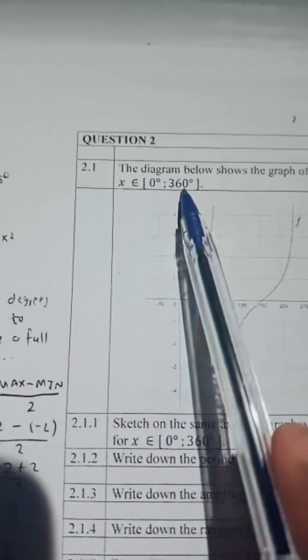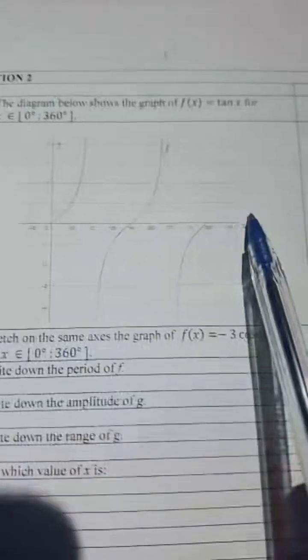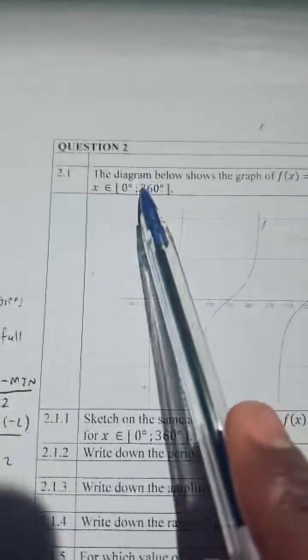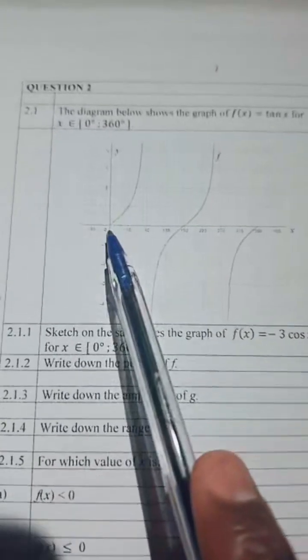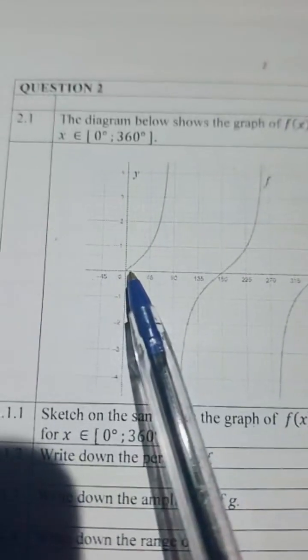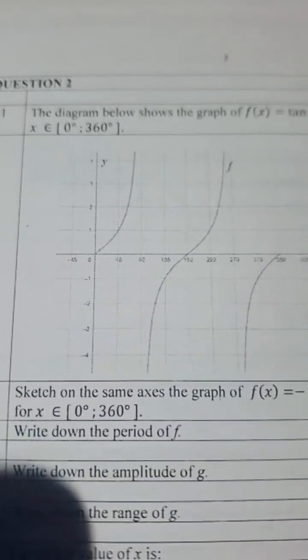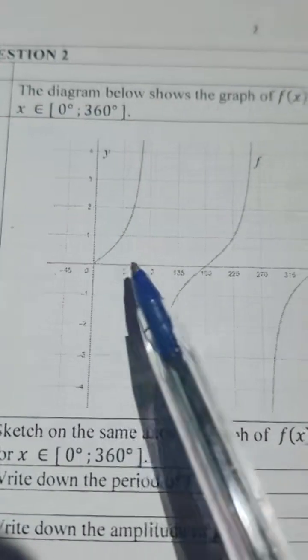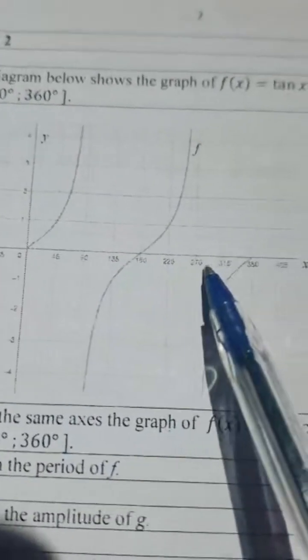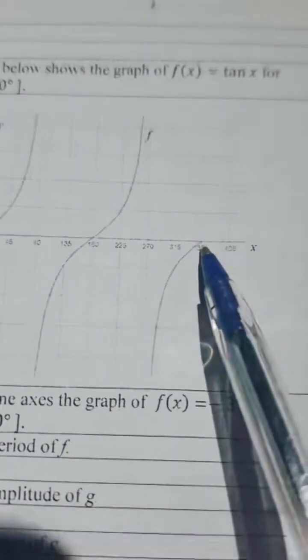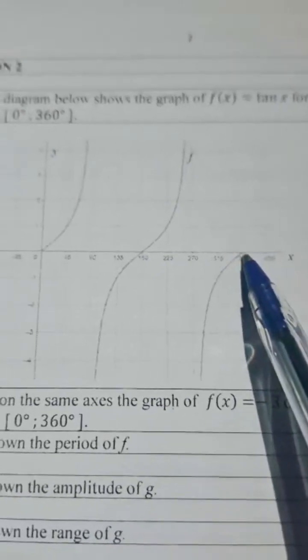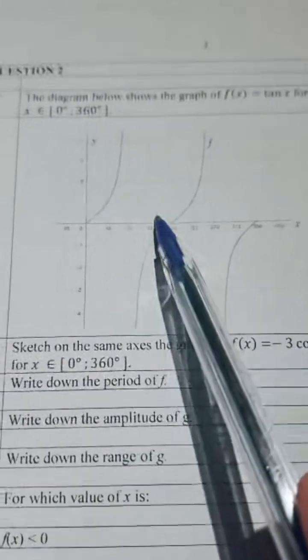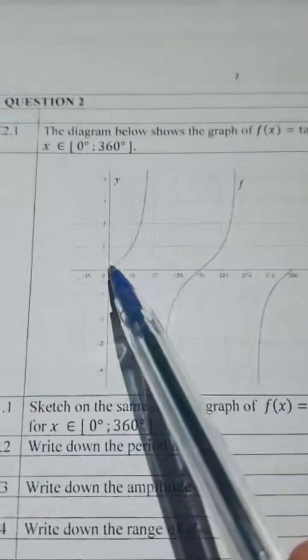Domain meaning the possible x values in which the function is allowed to exist. From 0, let's investigate how the x values are progressing. So we have 0, 45, 90, 135, 180, 225, 270, 315, and 360. And that's basically the interval in which the function is allowed to exist, from 0 to 360. So I'm sure you can see, guys, how the function is.